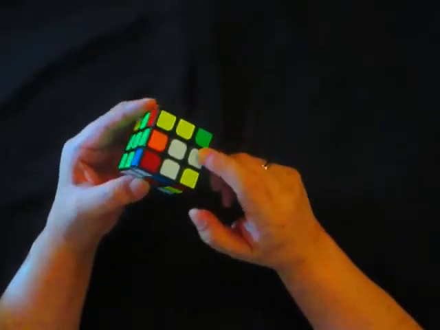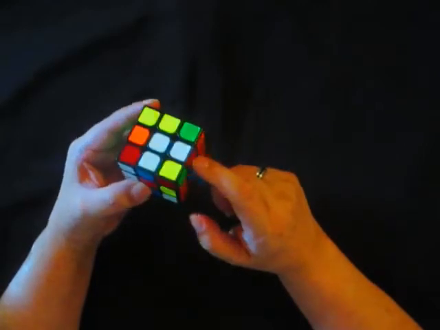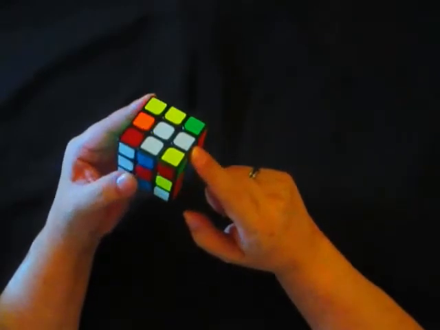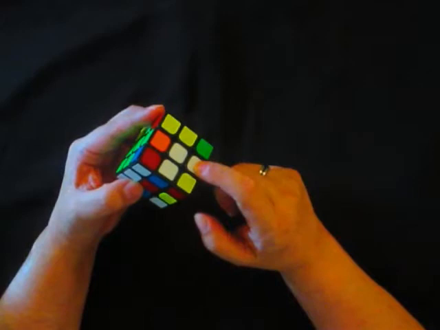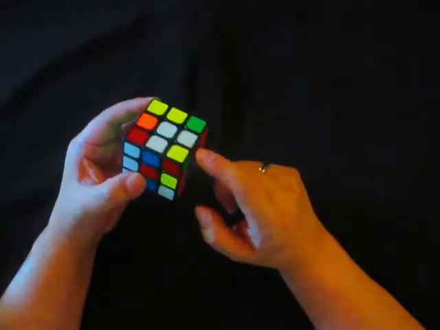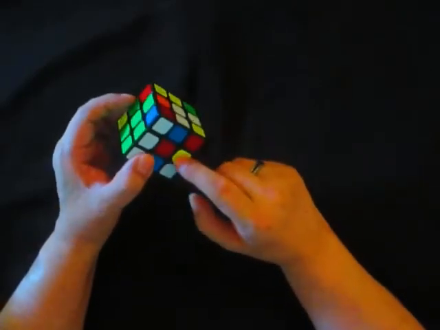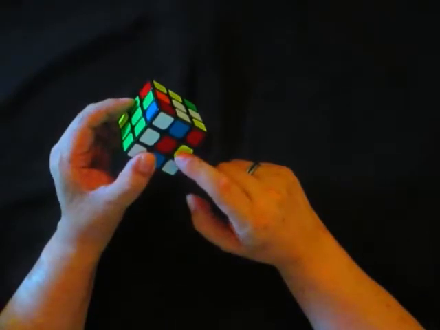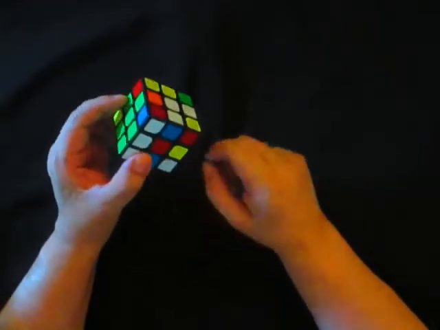And vice versa. If this was flipped, and red was showing, the red would have to match up with its red center.